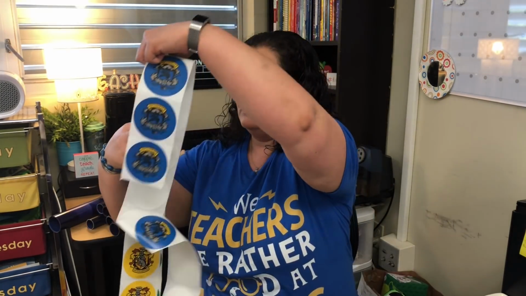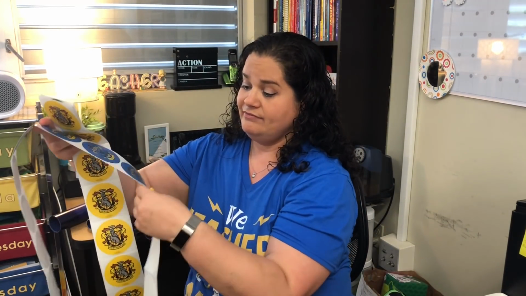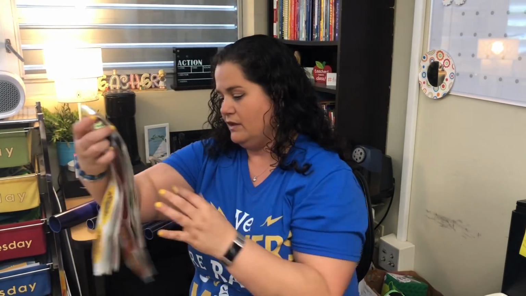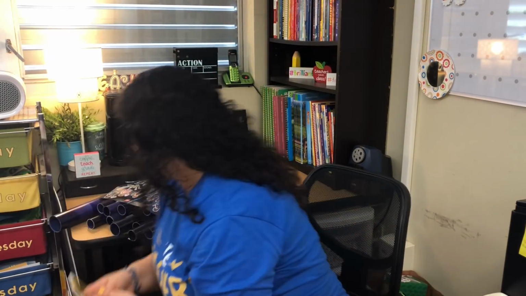I have 20 students. So there you have it. And let me just put these away for a second. I'll eventually put it back in the Lego store bag. So that was my awesome find from yesterday.